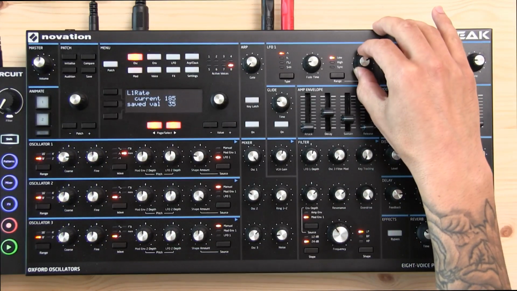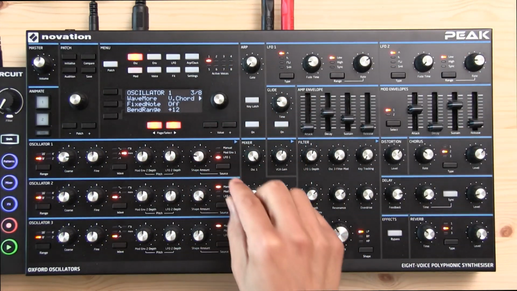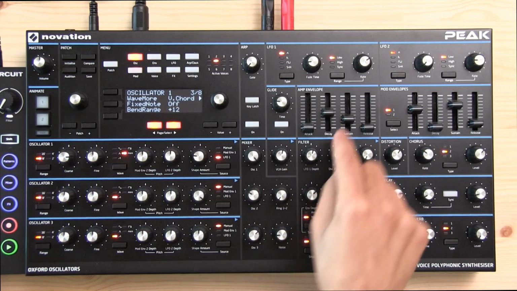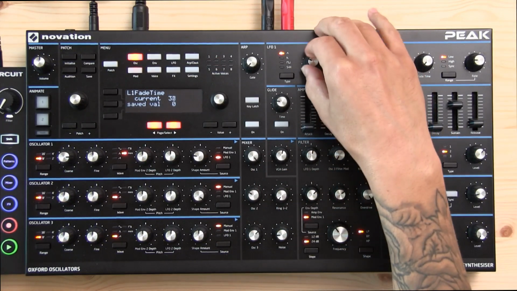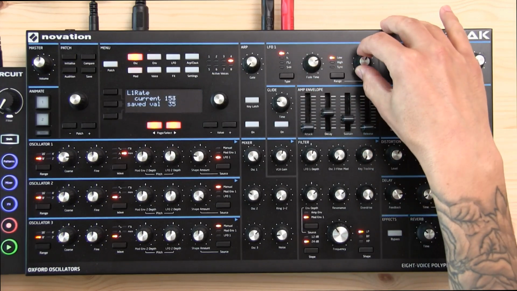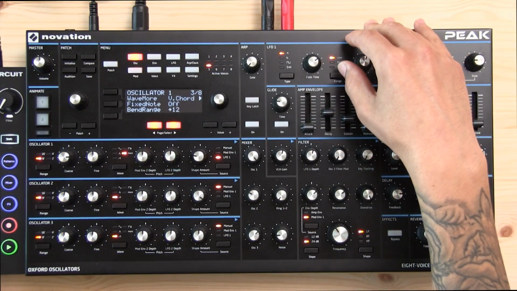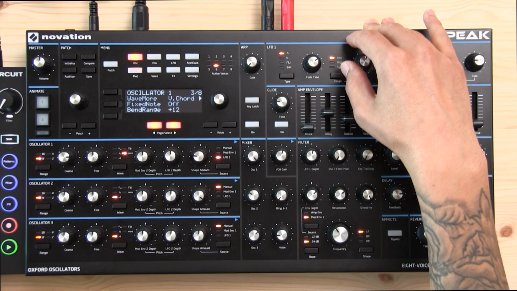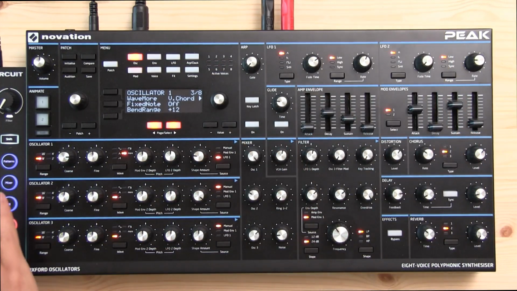Maybe turn it up. Maybe add a little bit of a fade time to it. Maybe try a chord on this. This might sound kind of crazy. Forgive me.